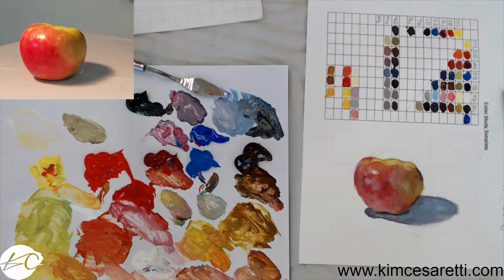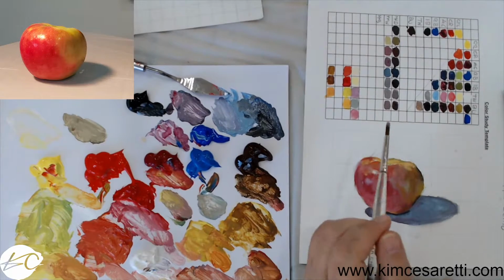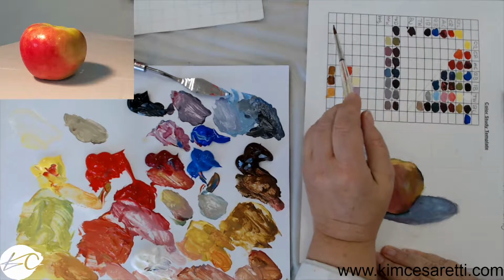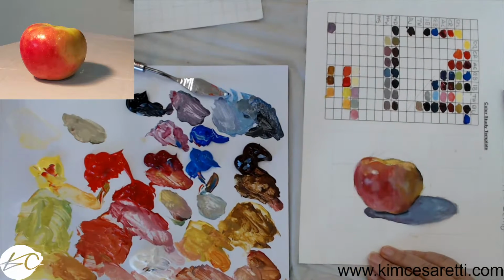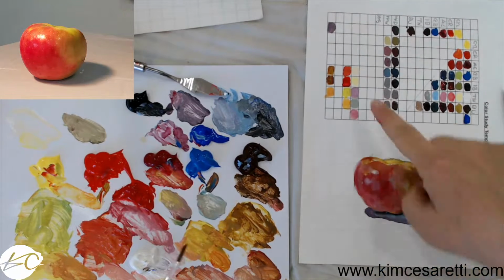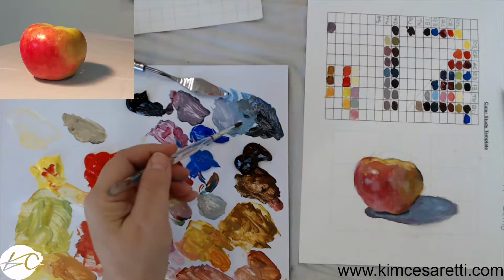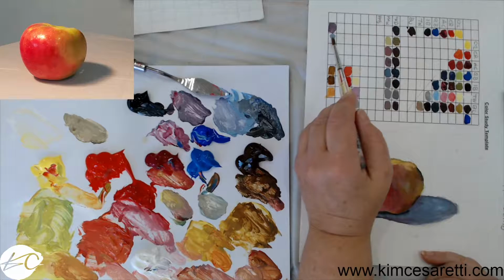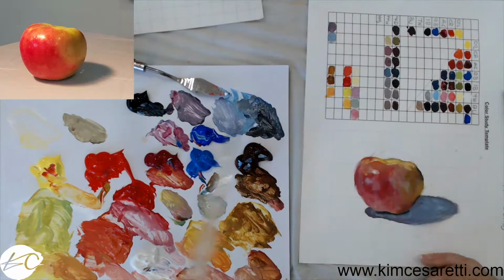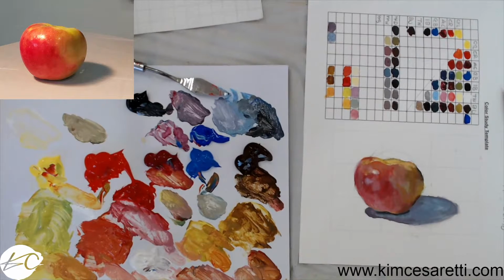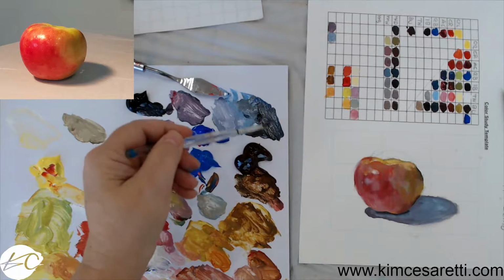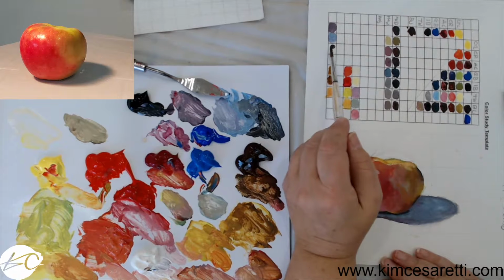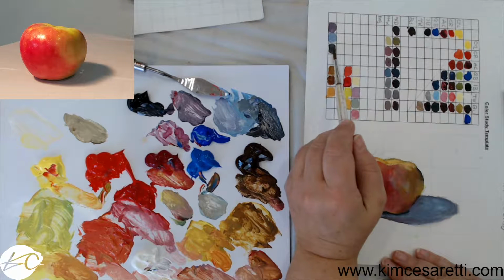Okay. All right, so let's get all those colors too. Okay, so I got my shadow color. I'll just put it over here. I got this violet over here. I have red violet over there. And I got this blue. It's really nice. And dark, dark. Almost black. Right there.